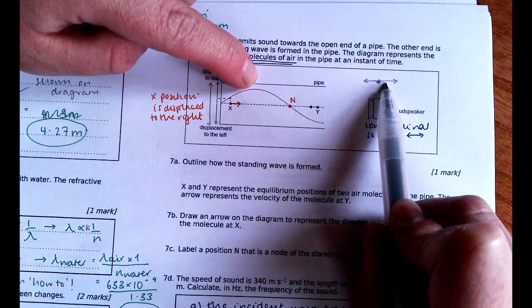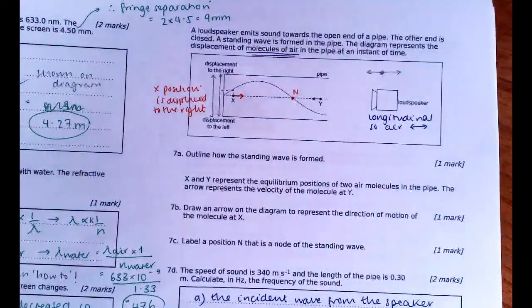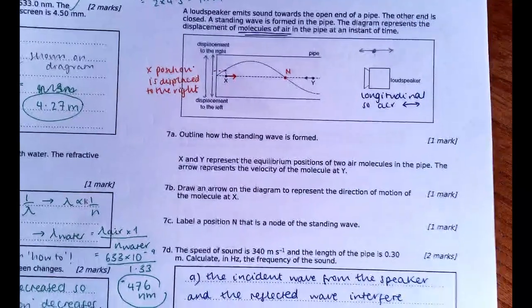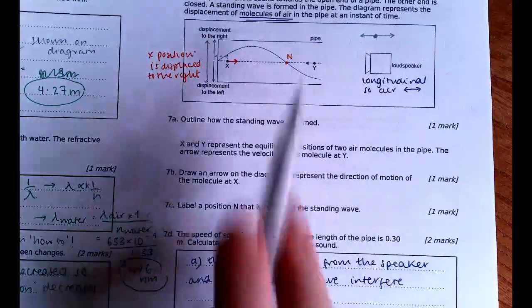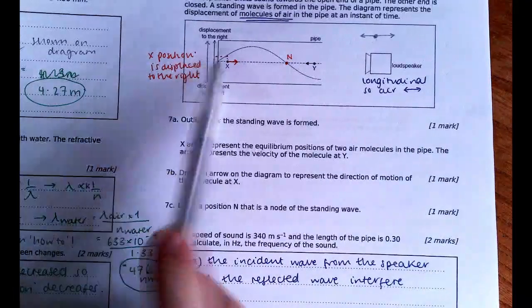So therefore, it must still be moving to the right. So we just need to draw an arrow to the right on there. And then the next bit is just labelling a node. That's pretty straightforward, where you've got an equilibrium position. You could also have chosen here.